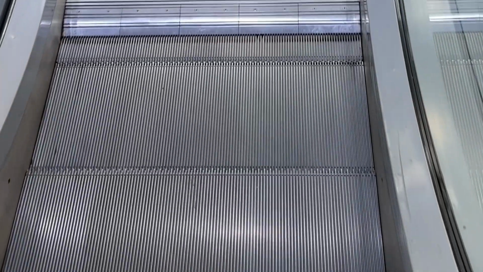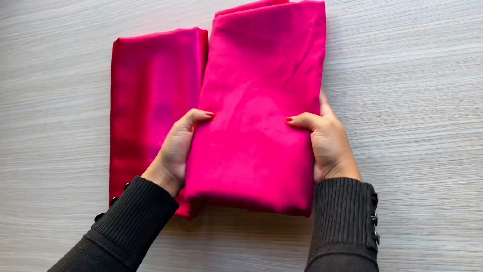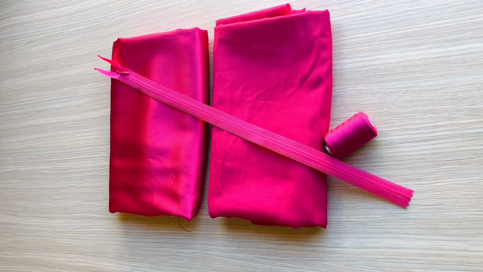Buying the fabric after creating the pattern helps me estimate how many meters of fabric I need to buy. So I looked through all the pinks they had to offer, and I came across this exact magenta I was looking for. The items I bought was the fabric, the lining, the zip, and the thread.